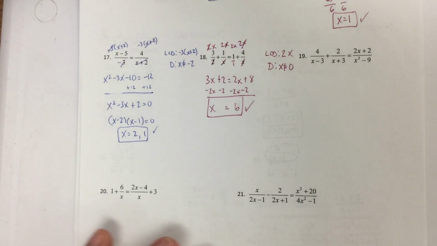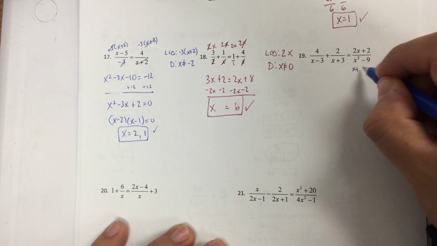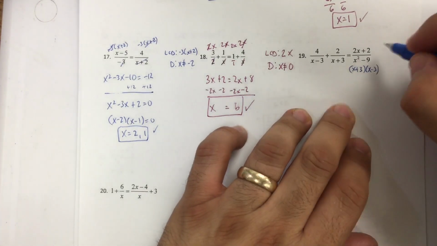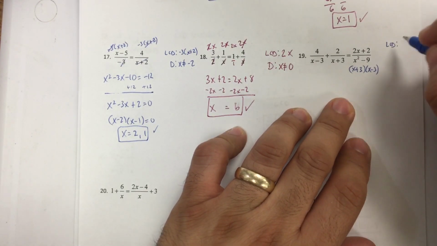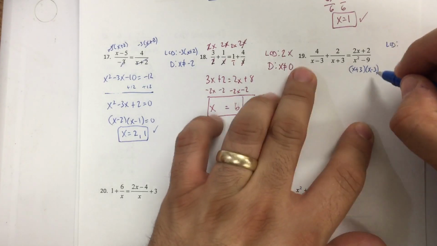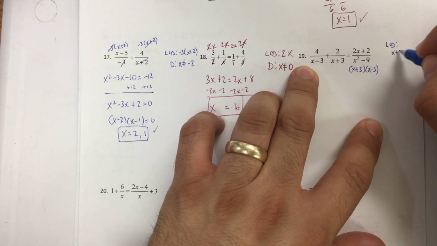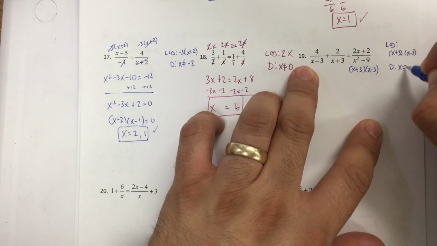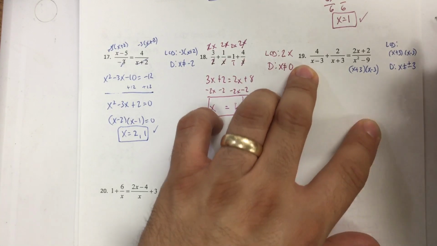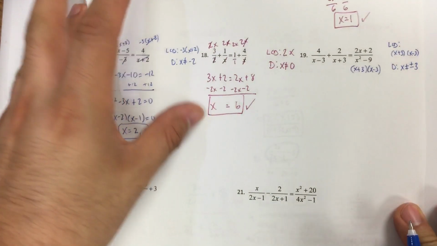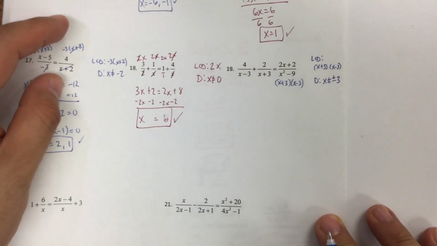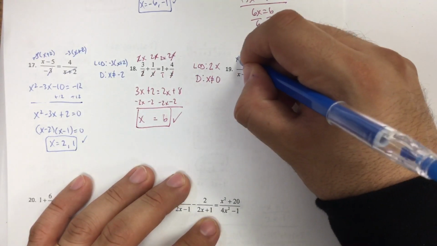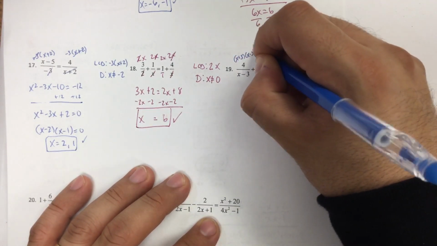All right, number 19. Factor this first. x plus 3, x minus 3. So my LCD here, they have x plus 3 in common and x minus 3. So therefore my domain restriction, x cannot equal plus or minus 3. Let me move this over here so you can actually see what I did. There you go. Okay, from here, put the LCD on top of each one with the numerator.